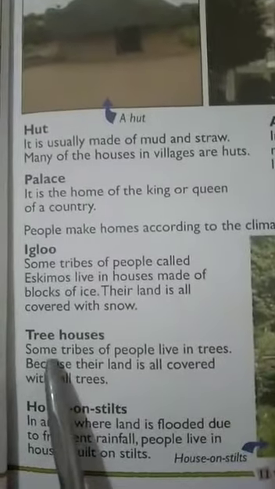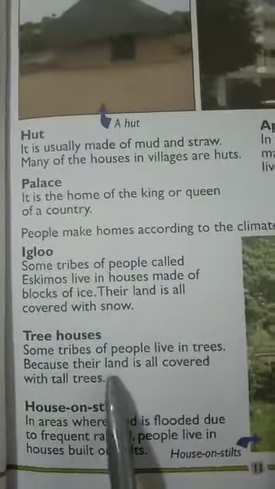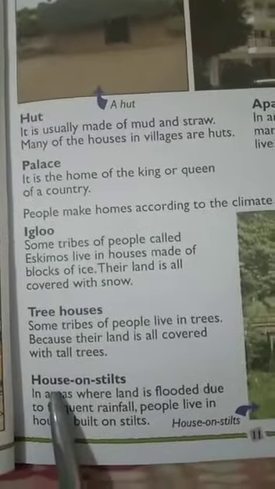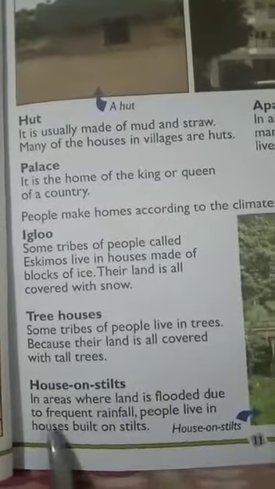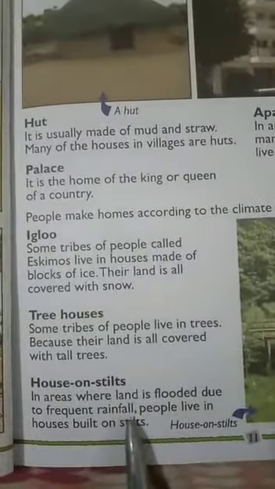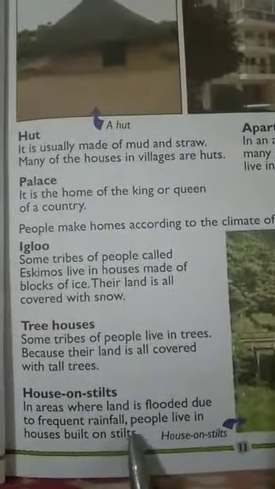Tree houses. Some tribes of people live in trees because the land is all covered with tall trees. House on stilts. In areas where land is flooded due to frequent rainfall, people live in houses built on stilts.